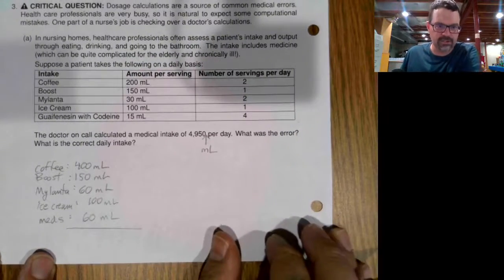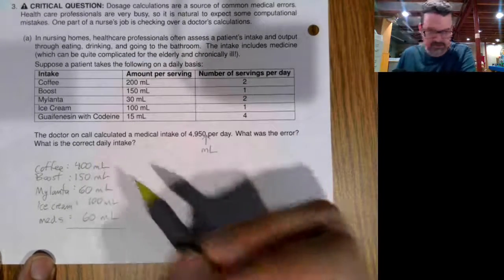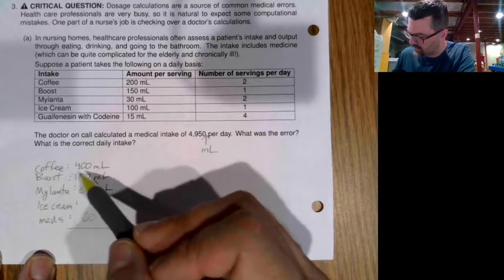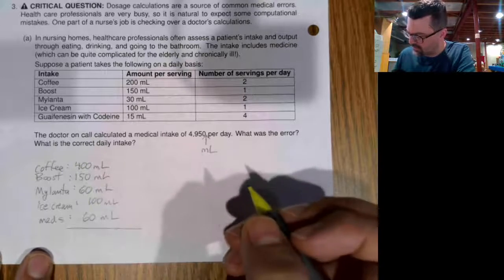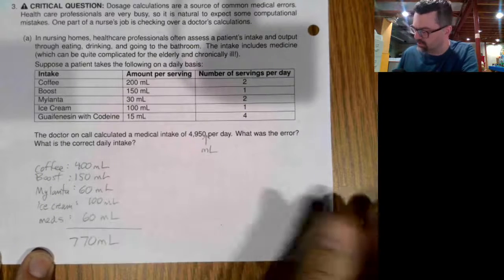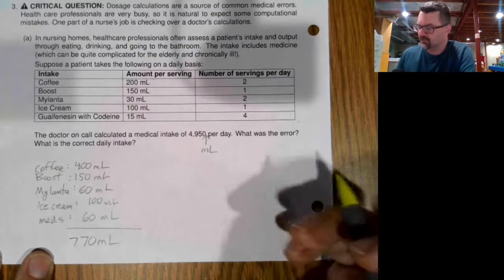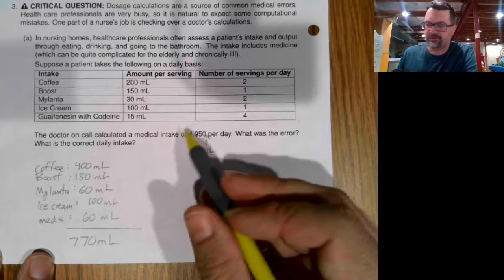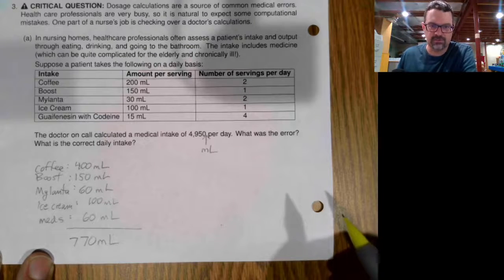Yeah, you can get out your calculator, you can do it in your head, whatever. I don't have my calculator sitting here. 550, 650. I believe we get 770 milliliters, which is way off from what this doctor computed. So what did he do?